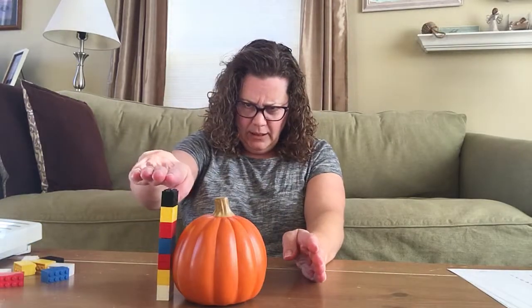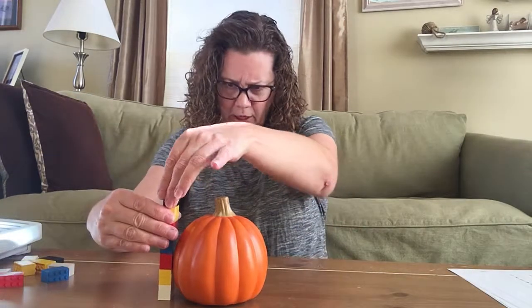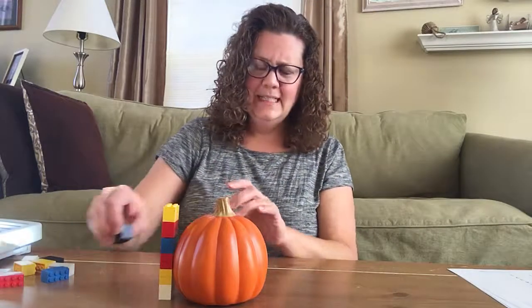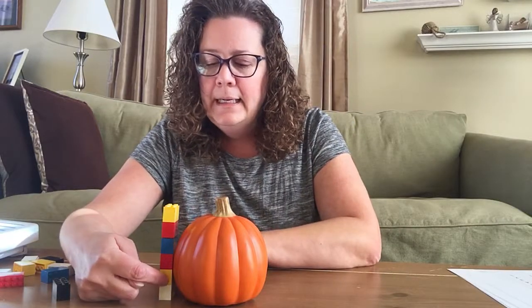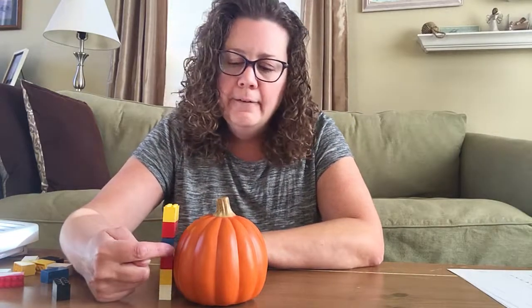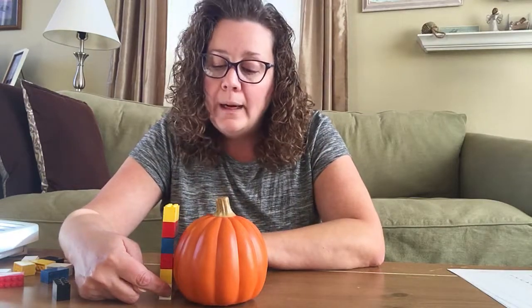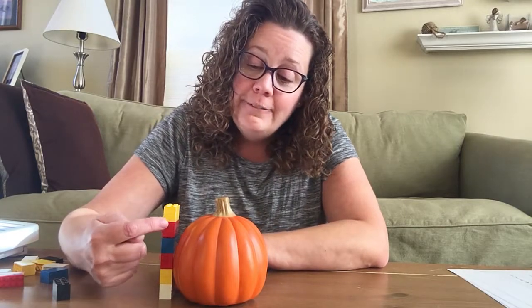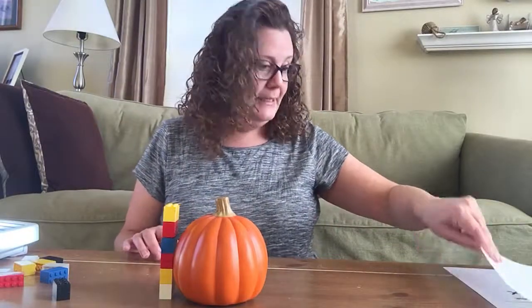So does this look taller or shorter than my pumpkin here? It looks a little bit taller. That one might be a little better. It's kind of in between, so I guess it's going to be up to me to tell how many it is. So I'm going to count how many Unifix cubes. 1, 2, 3, 4, 5, 6. Let's count those together. 1, 2, 3, 4, 5, 6. How many Unifix cubes tall is my pumpkin?